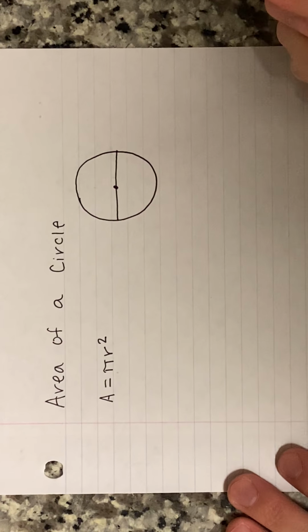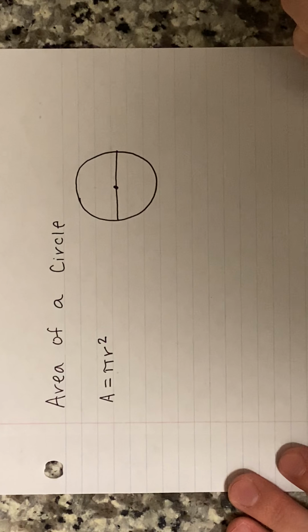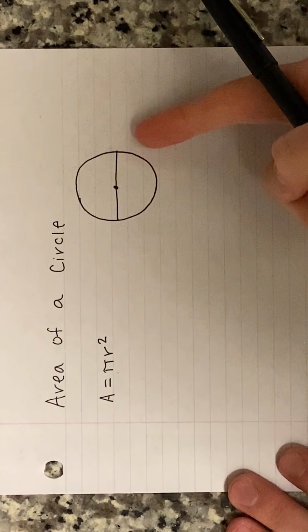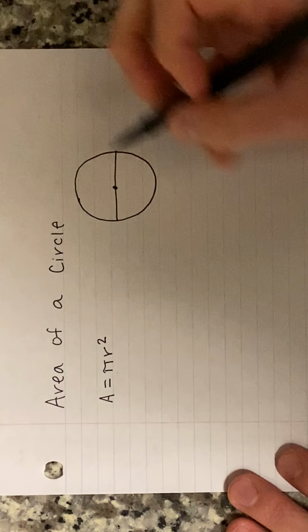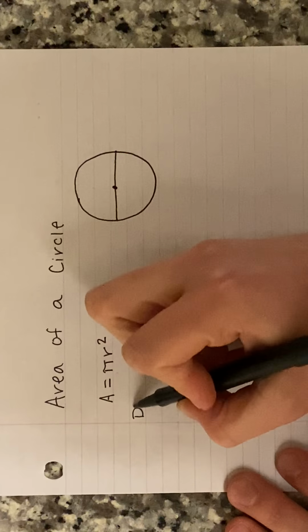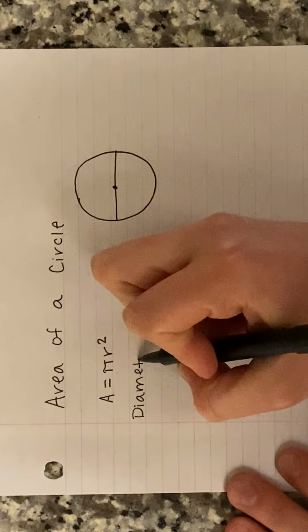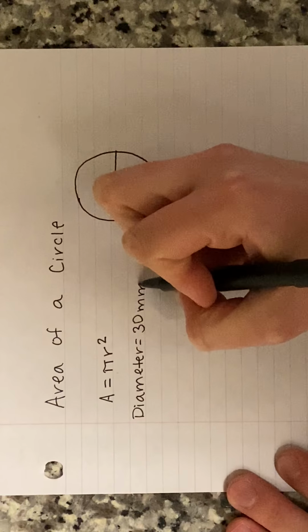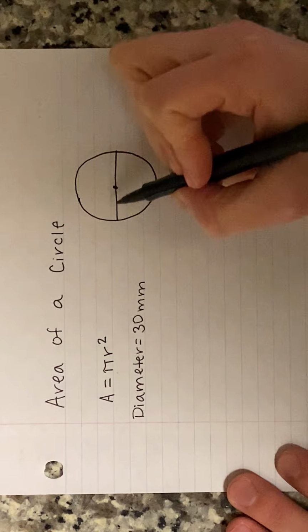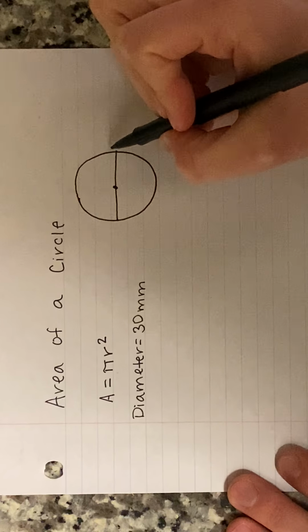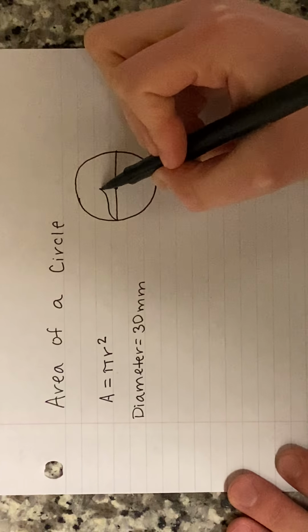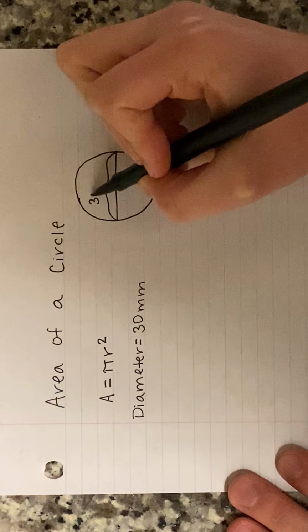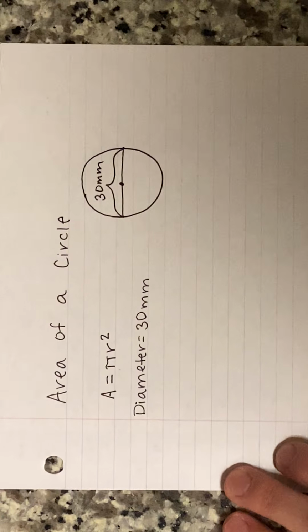So we were given the entire length across the circle for the diameter. So we know that our diameter is equal to 30 millimeters. So this whole thing right here, I'll draw a little, is 30 millimeters.